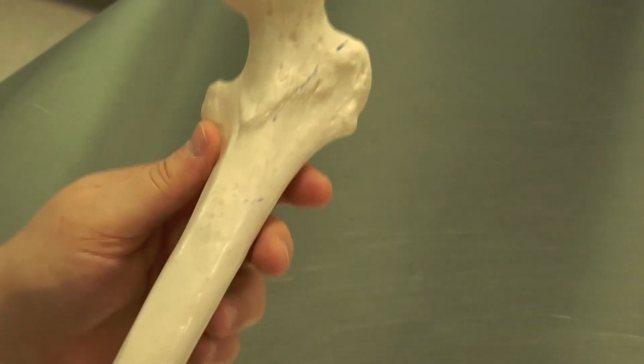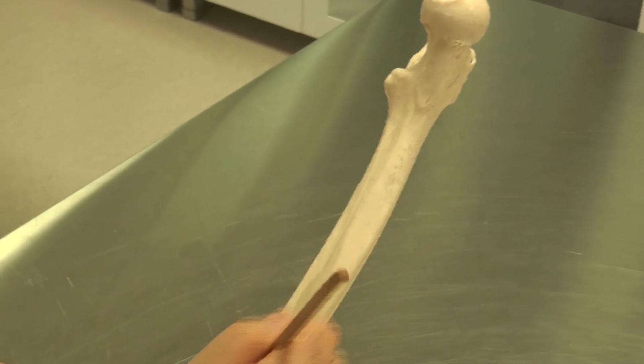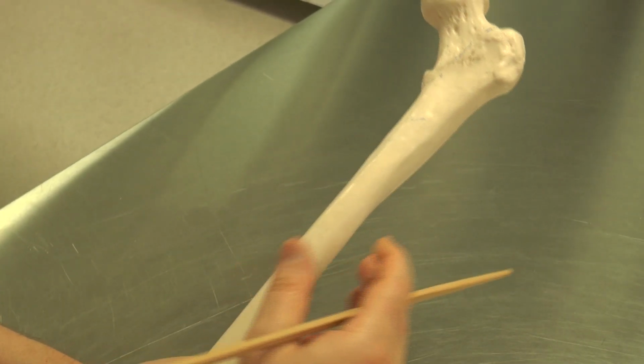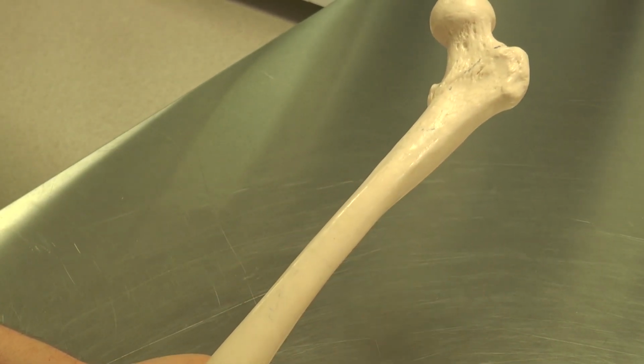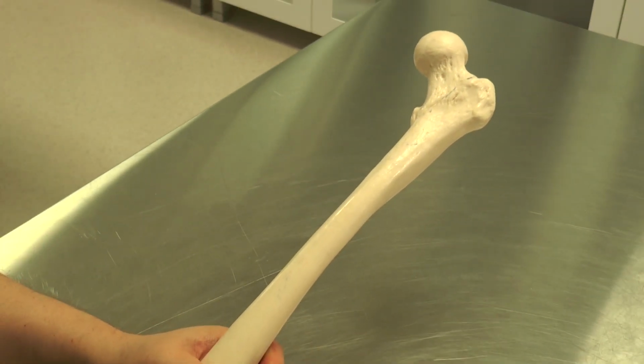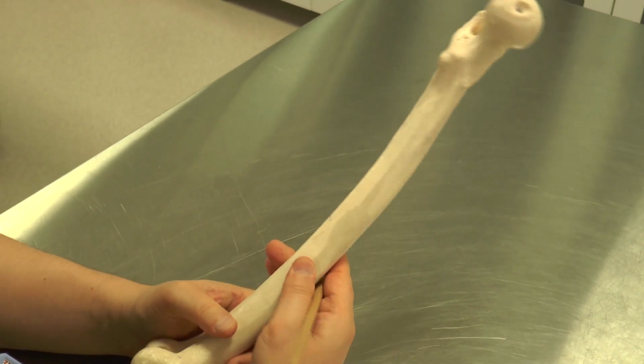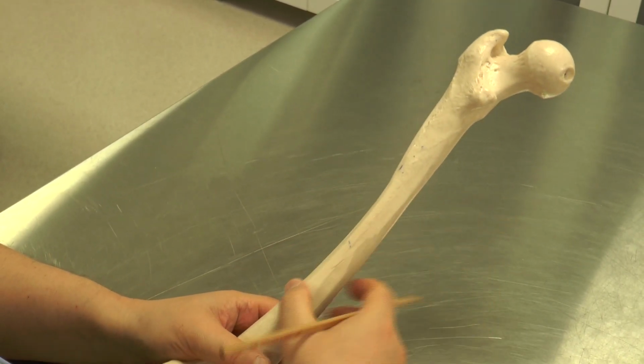Let's look at the shaft now. Okay, this is the shaft. Like I said, it has a slight bend, arched forward, and it has three surfaces and three borders. I'm not going to go over these surfaces and borders, but one of the important borders that we need to know is the posterior border, which is this border here.